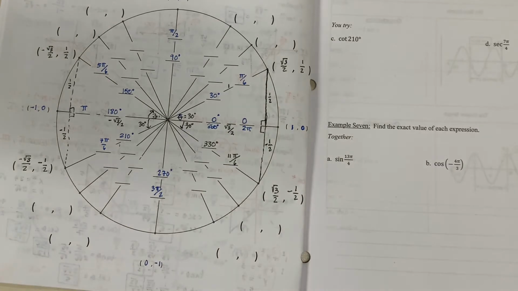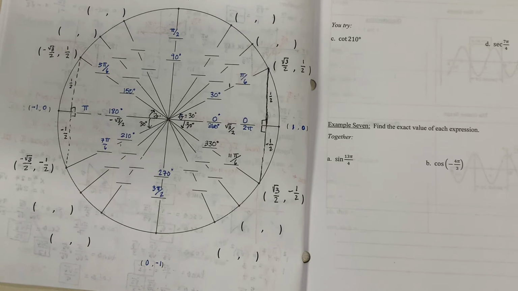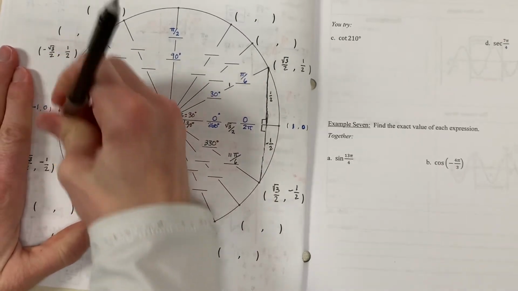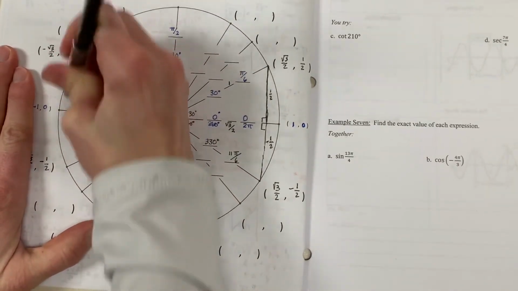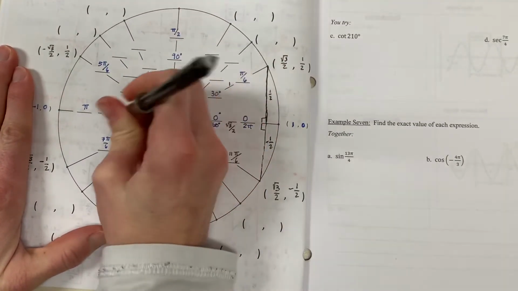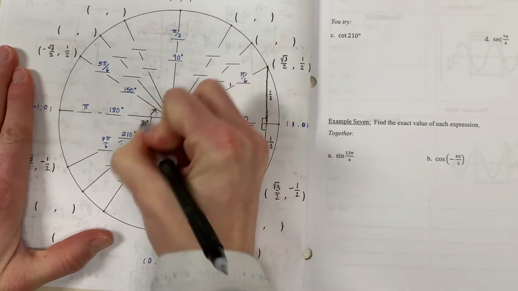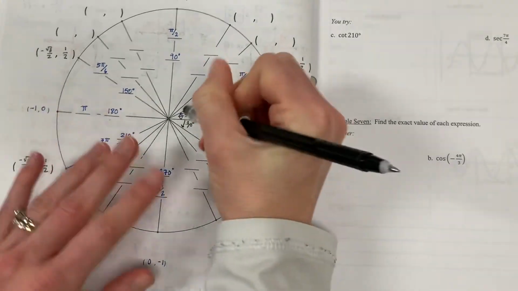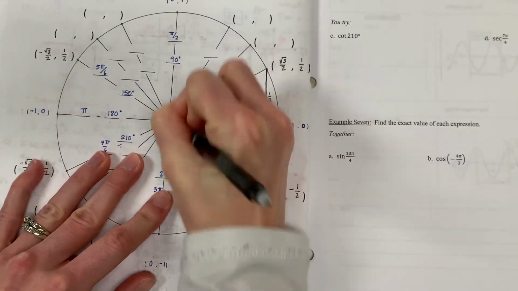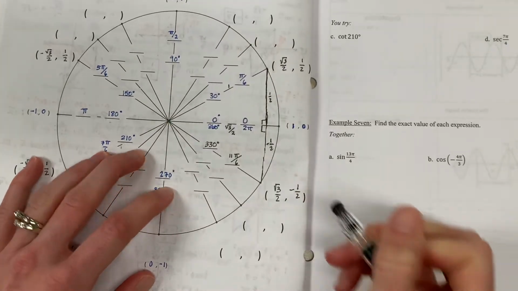So notice for all 30-degree angles in each of the quadrants, my ordered pairs are radical 3 over 2, 1/2. The only difference is the sign depending on which quadrant we are located in. Okay. Now, I'm going to take a minute and erase some of these values, the triangles, just so it is nice and neat and easy to read. Okay. And next, I'm going to look at our 45-degree angle.